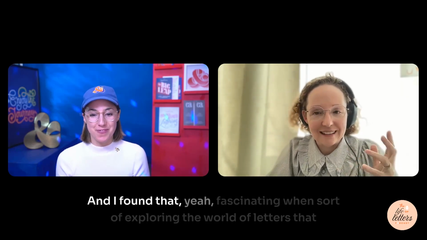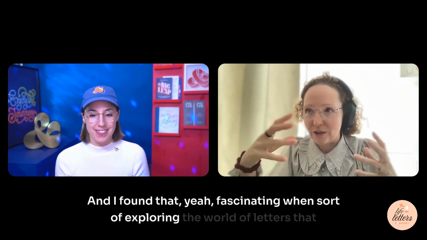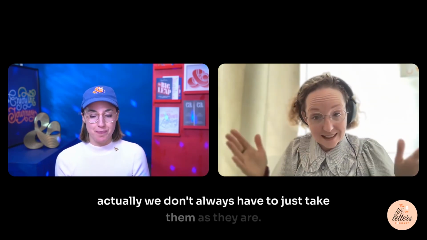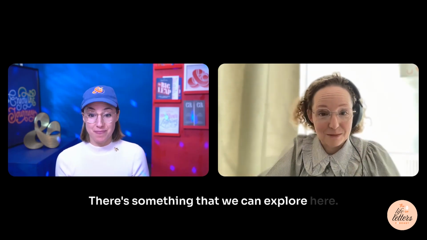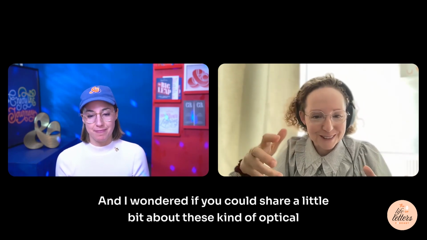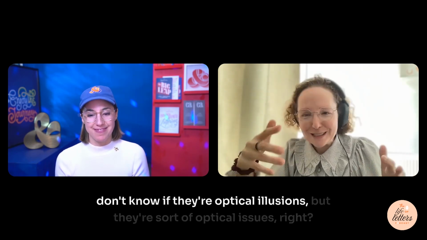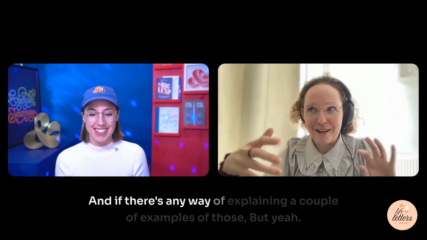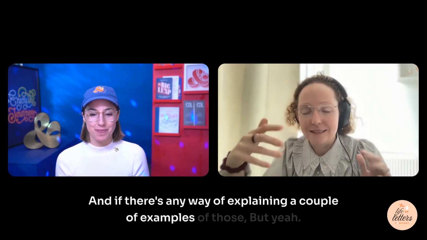I found it fascinating when exploring the world of letters that we don't always have to just take them as they are. There's something we can explore here. And I wondered if you could share a little bit about these optical, I don't know if they're optical illusions, but they're sort of optical issues, right? And if there's any way of explaining a couple of examples of those.